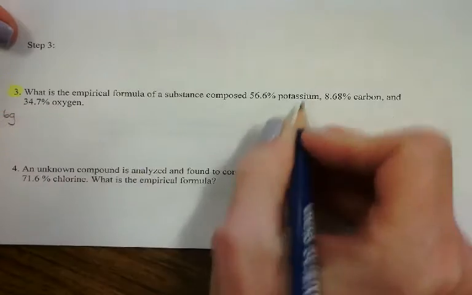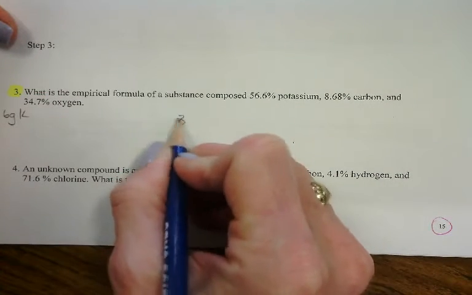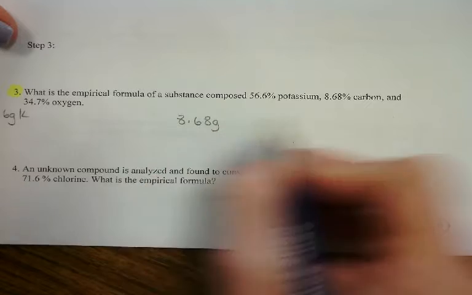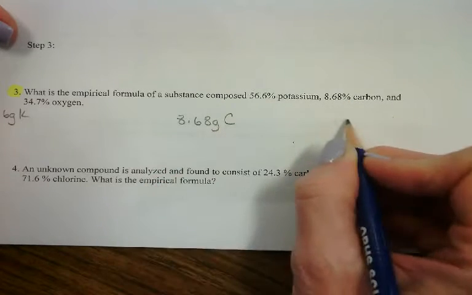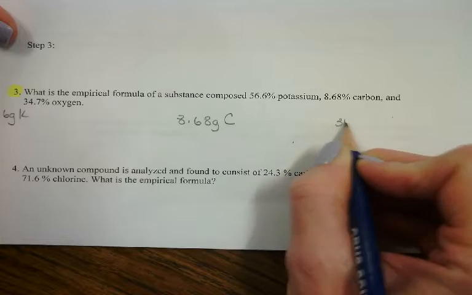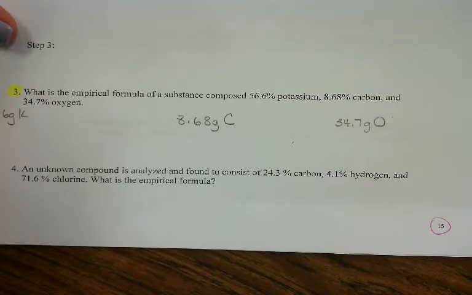56.6 grams of potassium and 8.68 grams. Remember, all you're doing is changing percent to grams of carbon. And 34.7 grams of oxygen. So we did percent to mass. Now we'll do mass to moles.